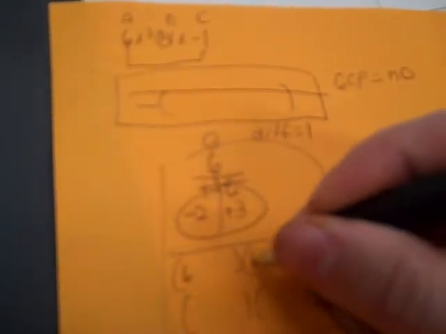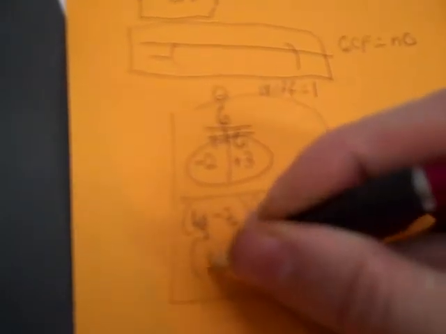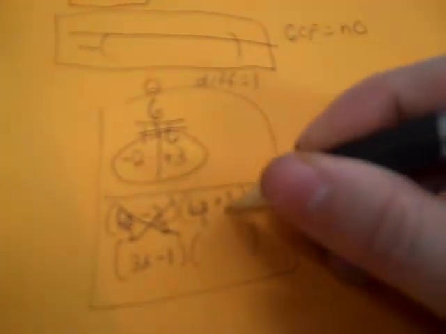So 6x minus 2 plus 3. So 6 and 2, okay, GCF of 6, comma 2, you get 2. So we'll divide these by 2, and that's 3x minus 1. Okay, 6 and 3. So 3, and you can divide these by 3. That's 2x plus 1. Okay, so I cross this out and replace it with 3x minus 1 and 2x plus 1.